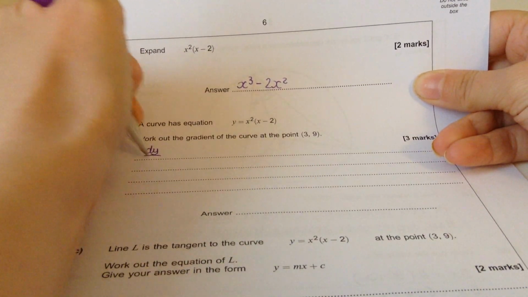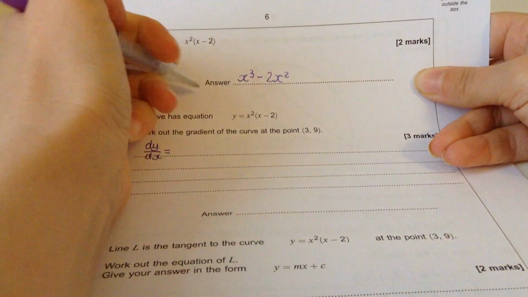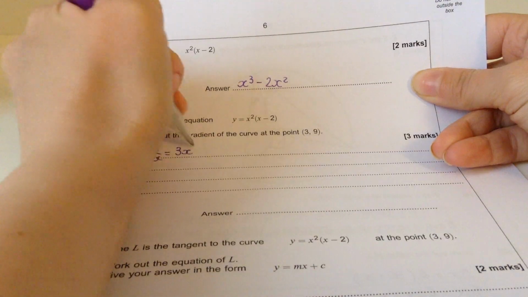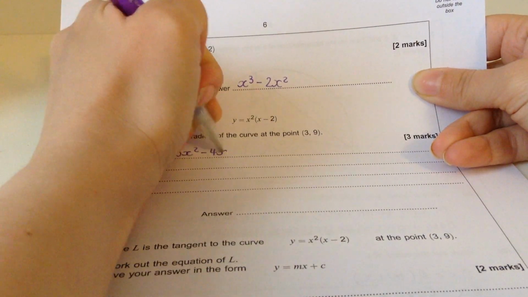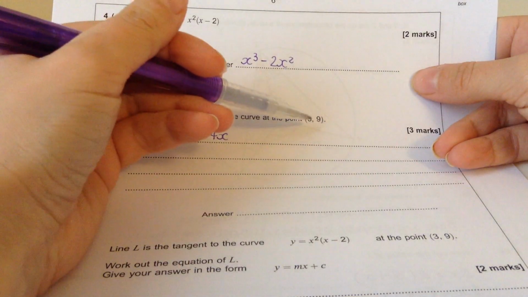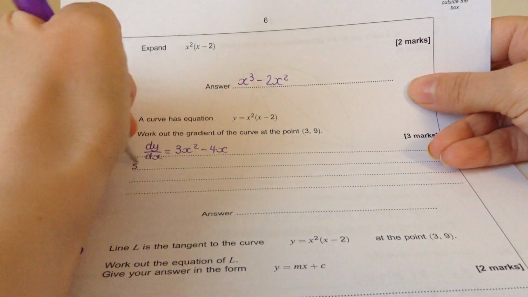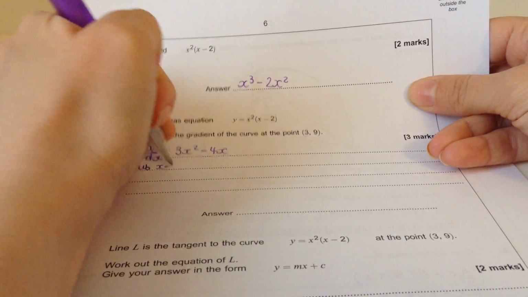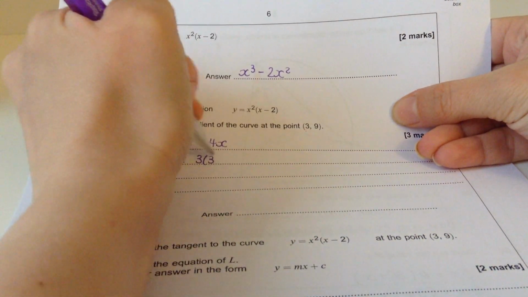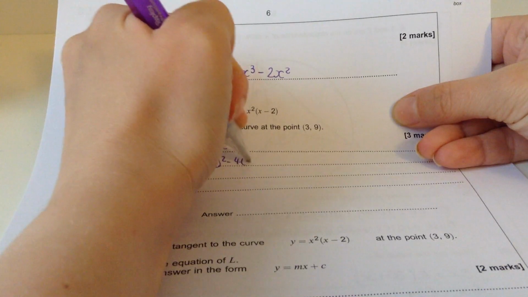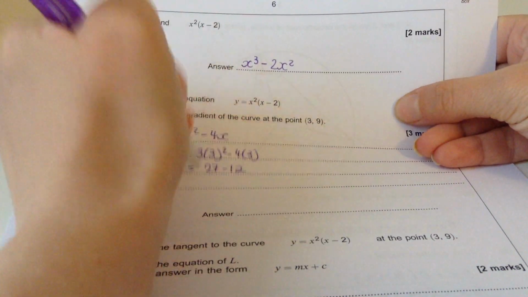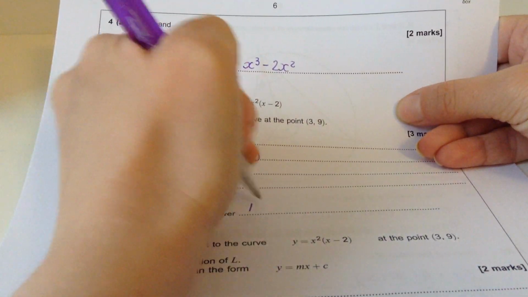Anyway, so let's differentiate. I'm going to differentiate the expanded version. So 3x squared minus 4x. We want to find the gradient when x is 3. So we're going to sub x is 3 into that. I'm going to get 3 lots of 3 squared minus 4 lots of 3, which is 27, take away 12, which is 15.